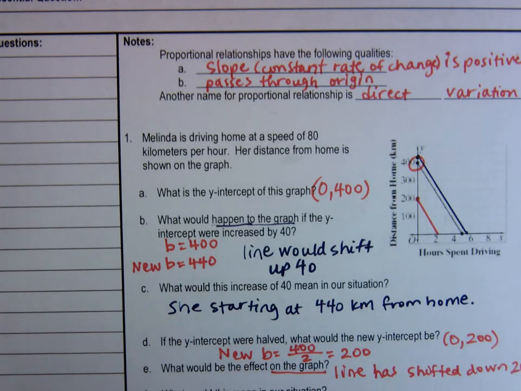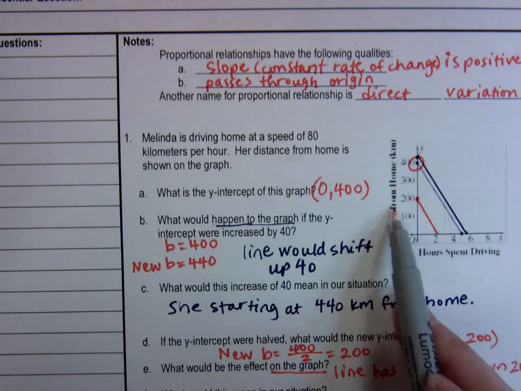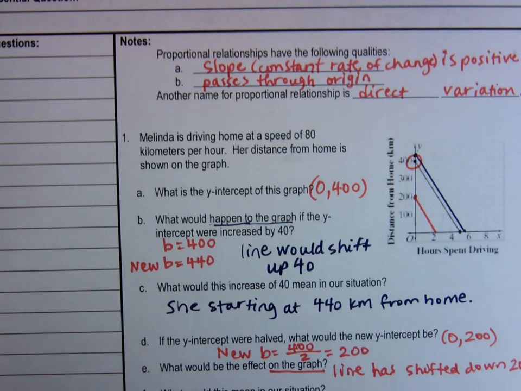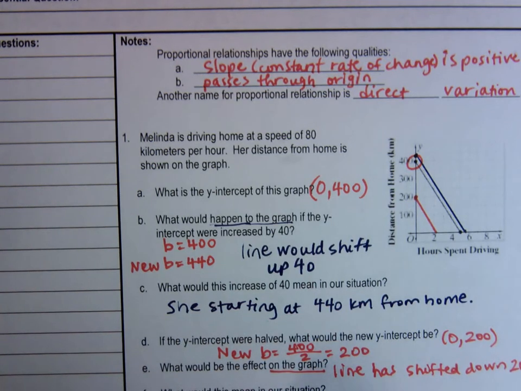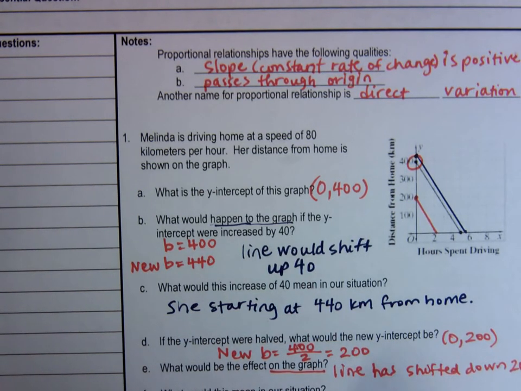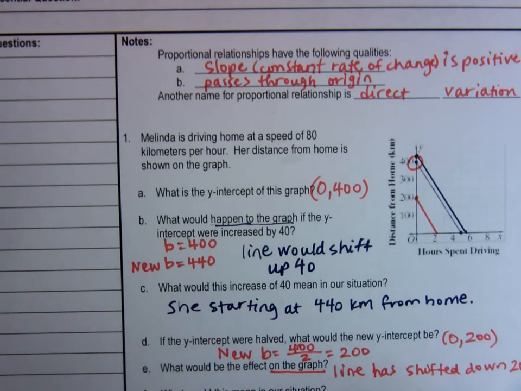What would this mean in our situation? Well, remember that the place on the y-axis is where she's starting from home, the distance she's starting from home. And so now she would be starting 200 kilometers from home.